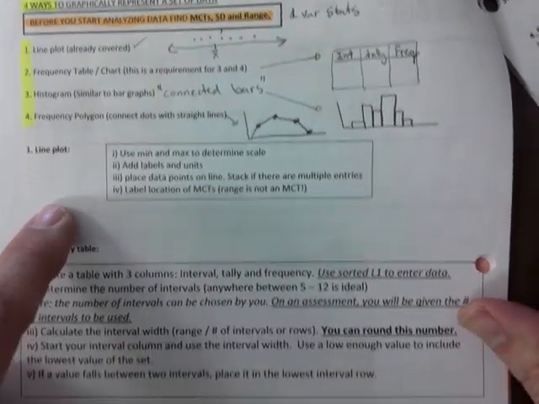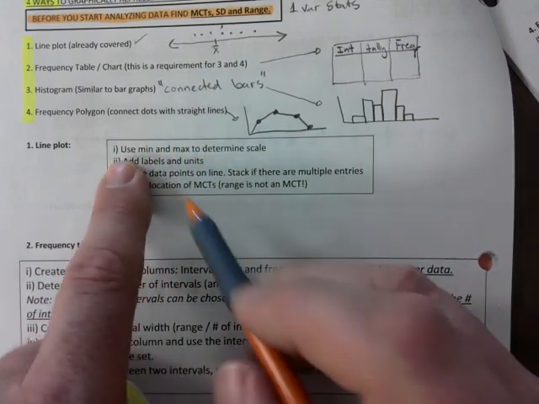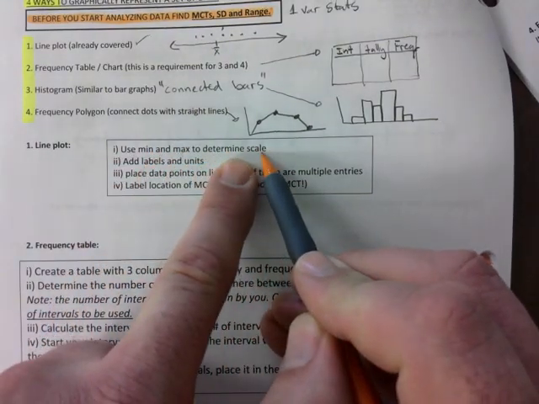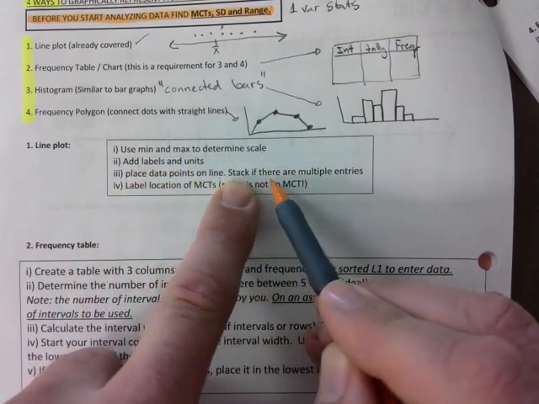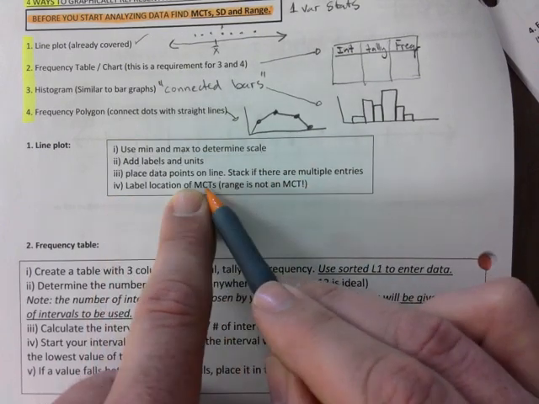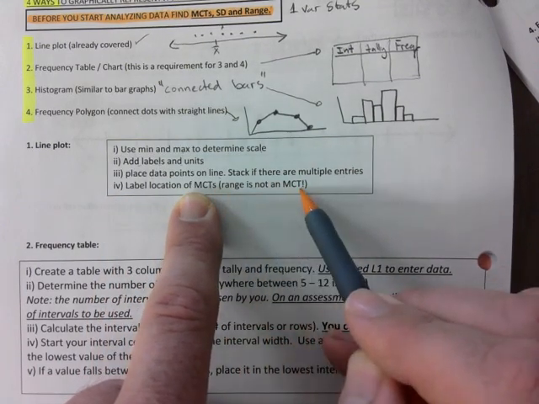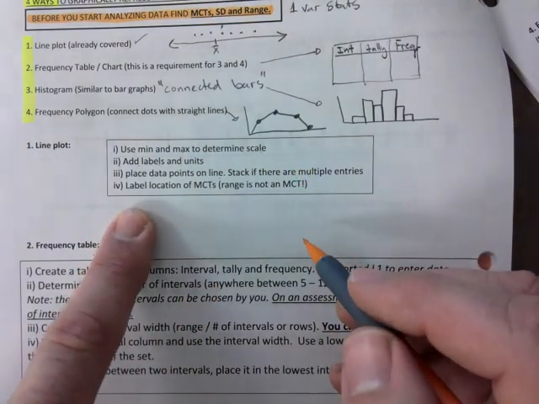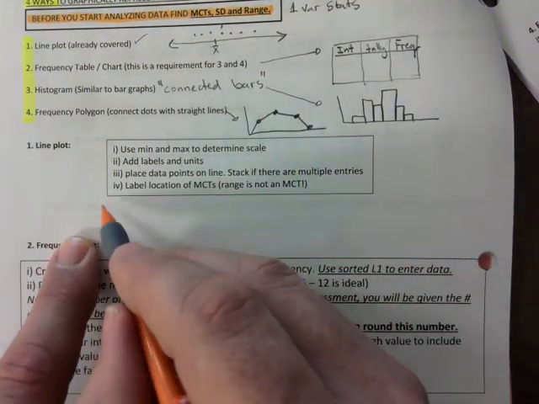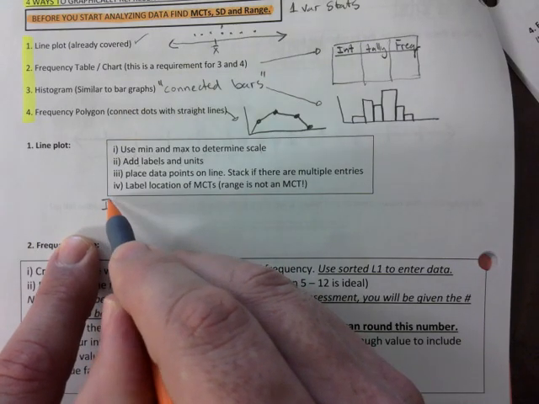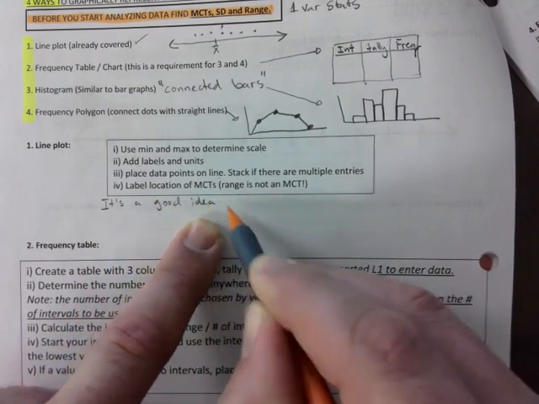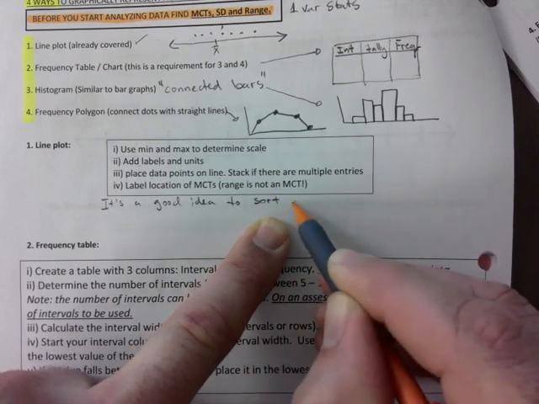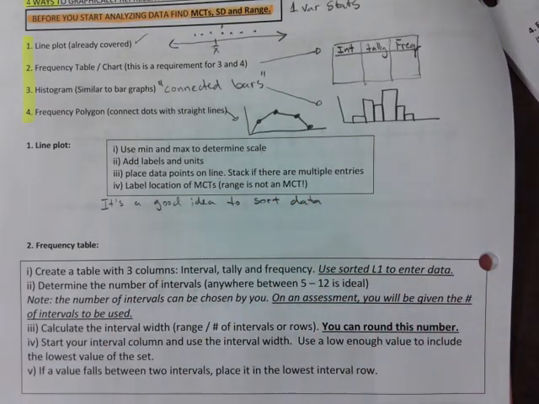Line plot. I'm just reminding you how to do it. Okay. Use your min and the max to determine the scale. Add labels and units. Place data points on the line. Stack if there are multiple entries. Label your MCTs. Okay. Range is not an MCT. So maybe what I will say here, it's a good idea to sort your data every time.